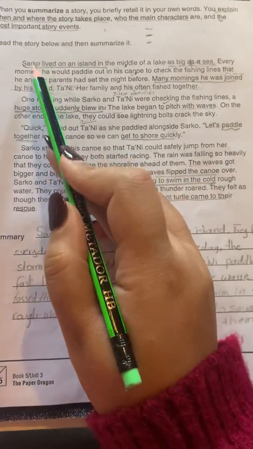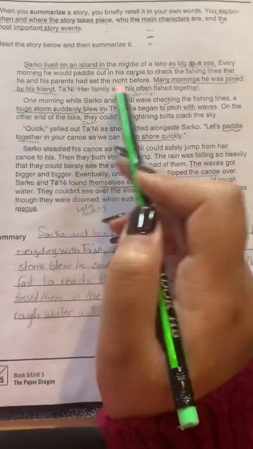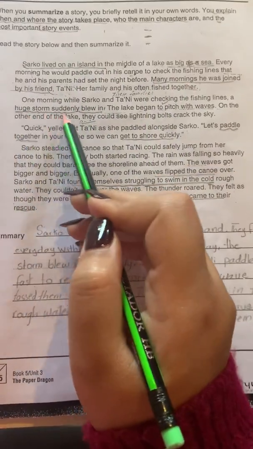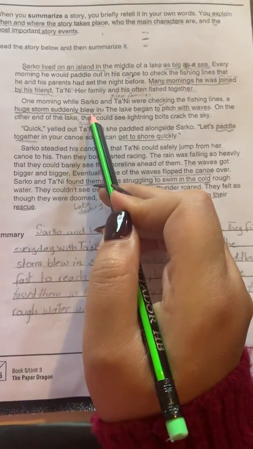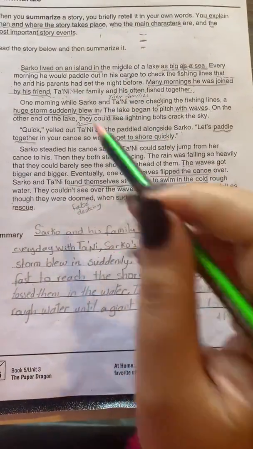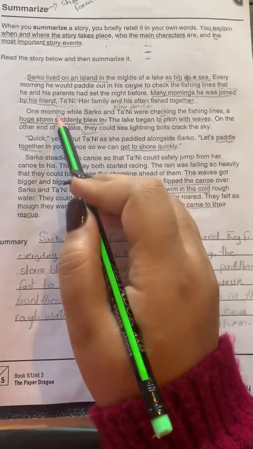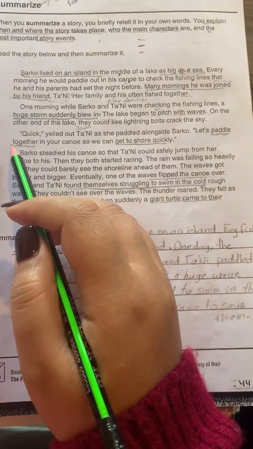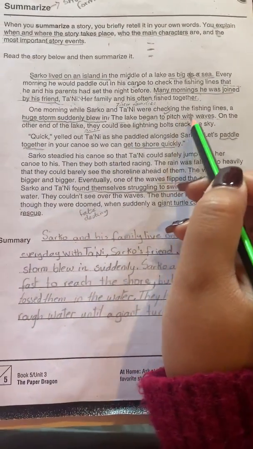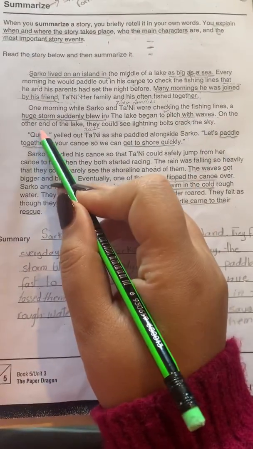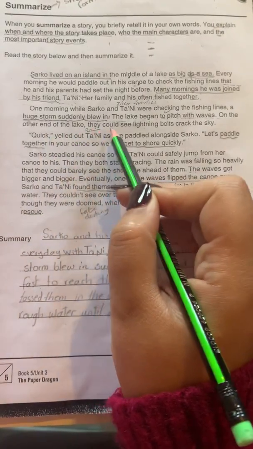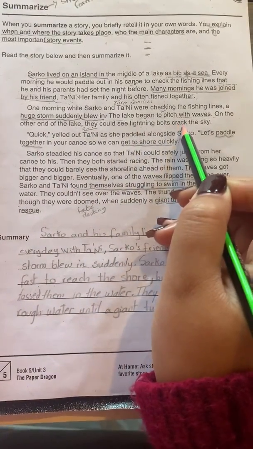Do you see how I am underlining my main ideas? Okay, I underline my main ideas, so then when I want to write, I know which ideas to include. The lake began to pitch with waves. On the other end of the lake, they could see lightning bolts crack the sky.